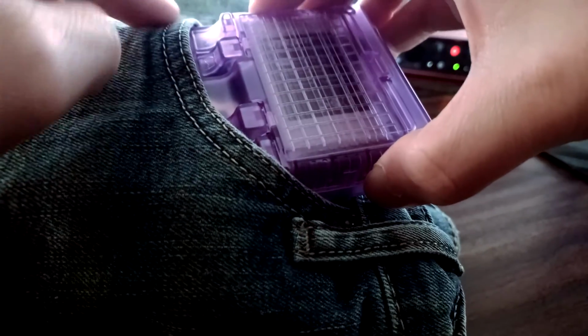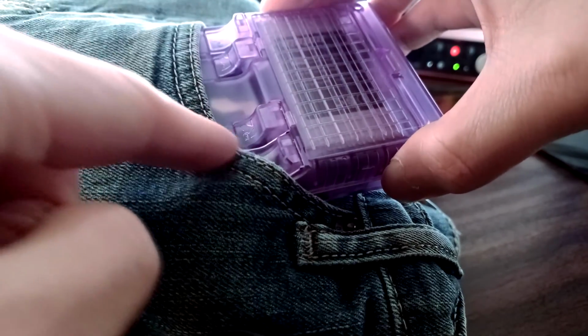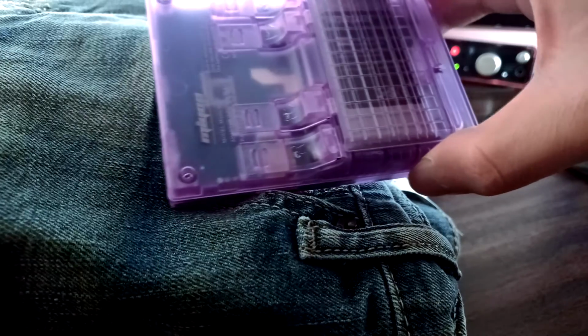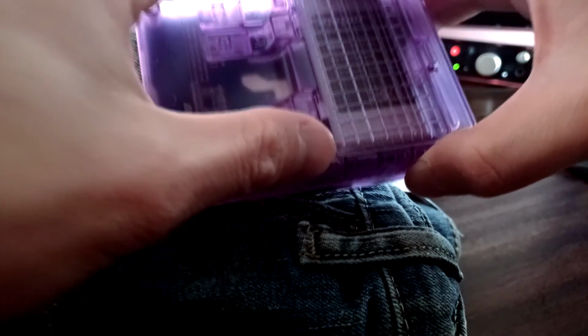Simply putting the device into a pocket may cause one of the trigger buttons to snag on the pocket opening and skip a track. If you are pocketing this device, I would highly recommend rebinding the track skip controls.